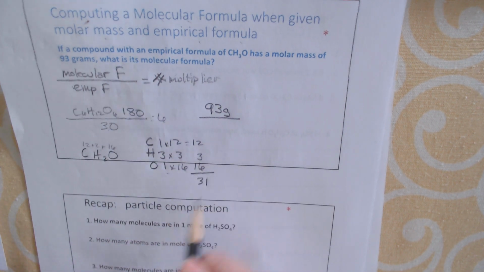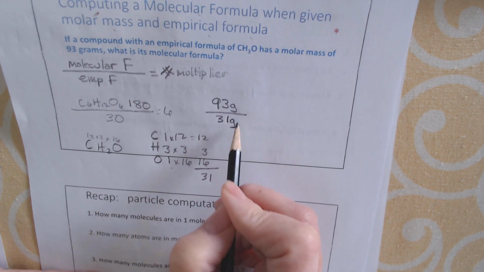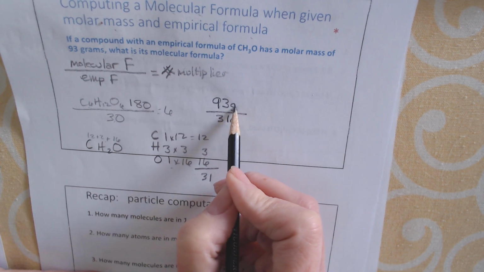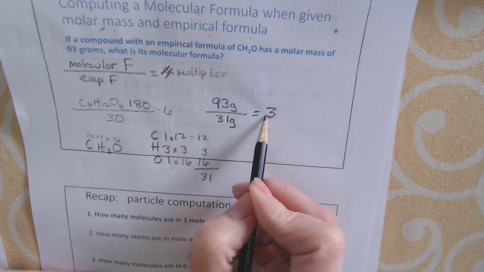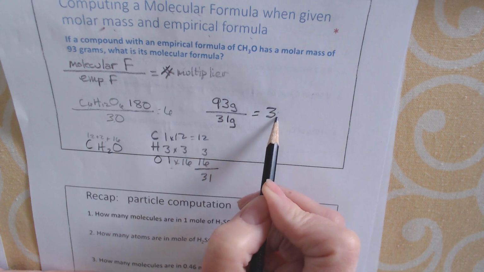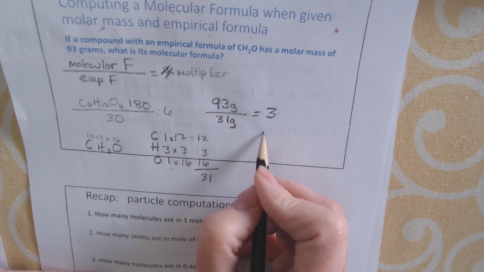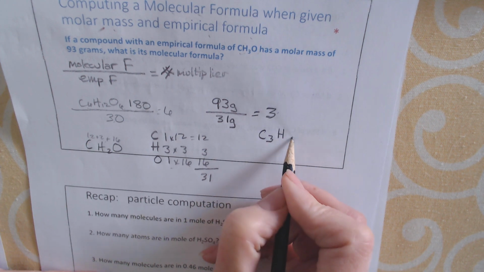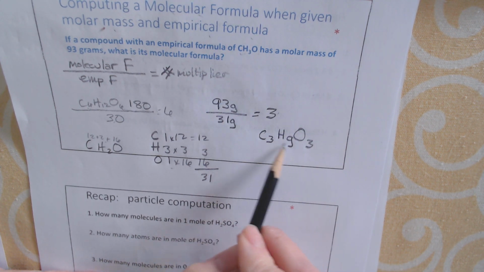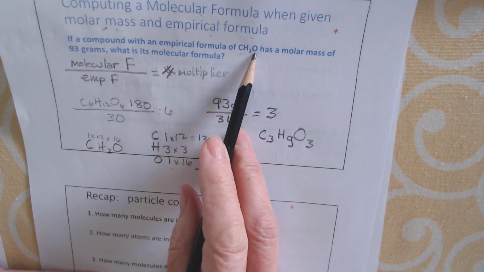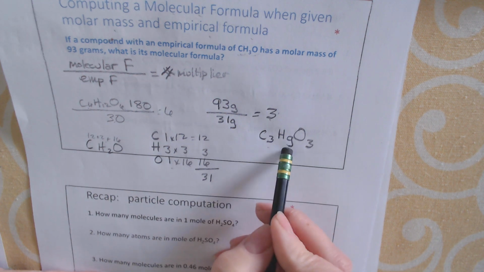I get 31, all right? So I have 31 grams in my empirical formula, 93 grams in my molar mass, and therefore when I divide these out, I get a multiplier of 3. So I can take my CH3O, and I can say that must be C3H9O3, right? Because I am multiplying each of the numbers in my empirical formula by whatever my multiplier was.